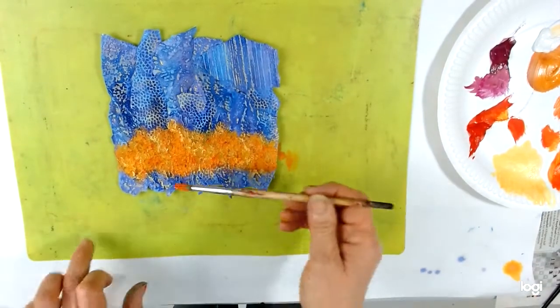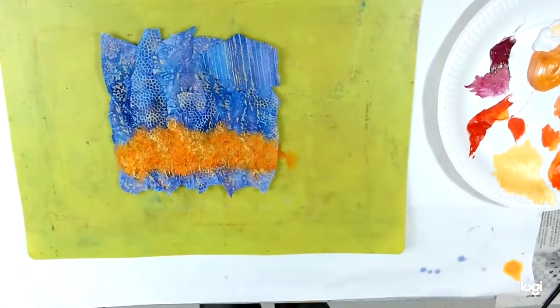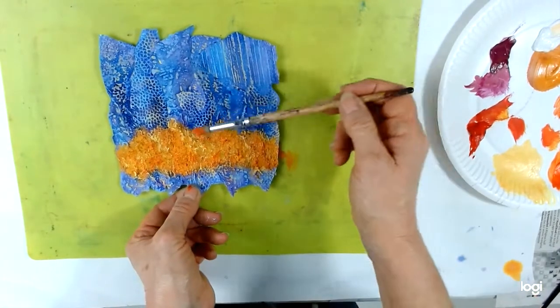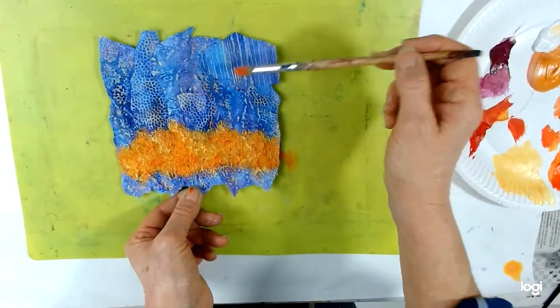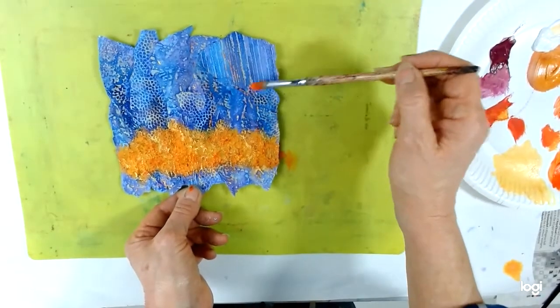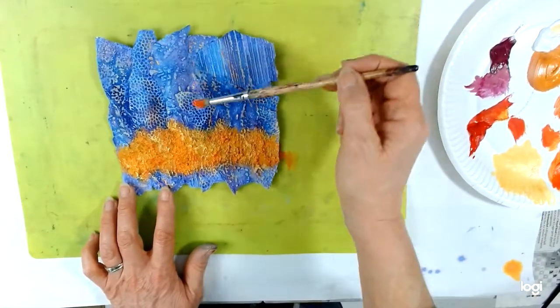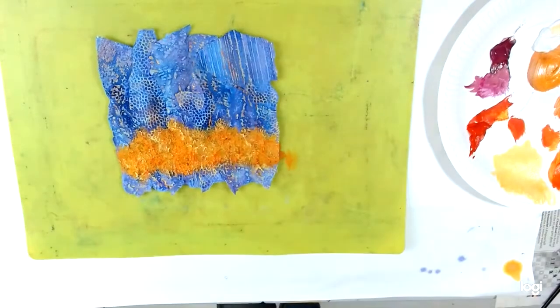Zingy. Just put a couple of little touches coming through a little tiny bit as well. I'm going to do a few little tiny touches just where I added the yellow earlier.